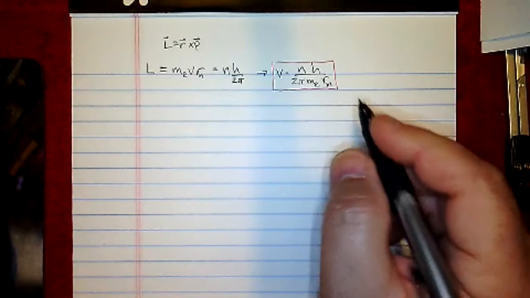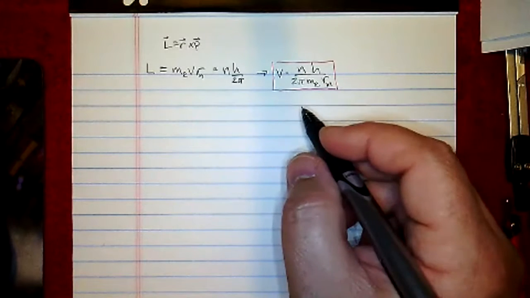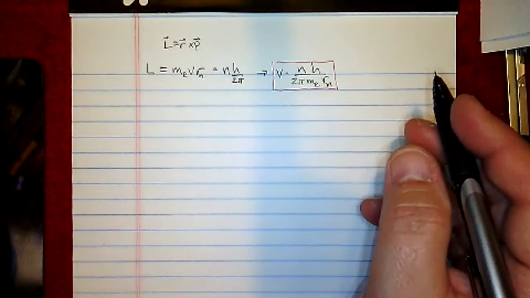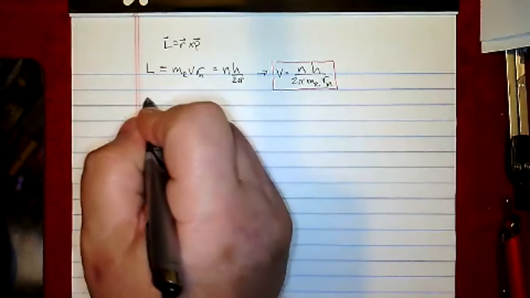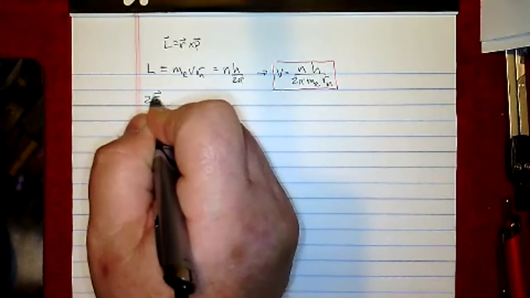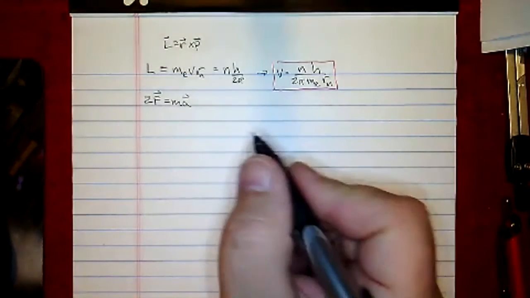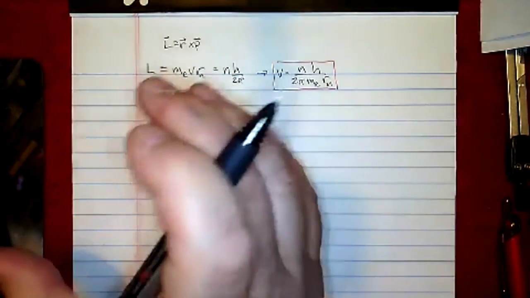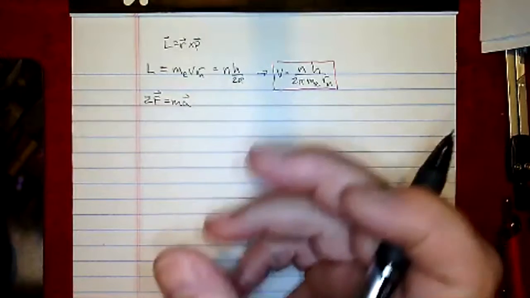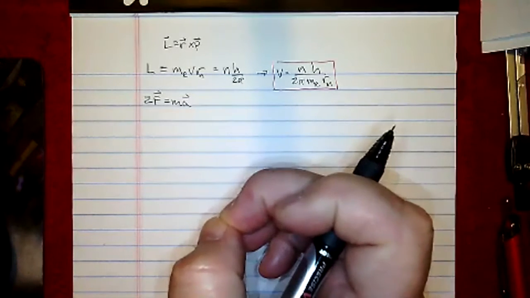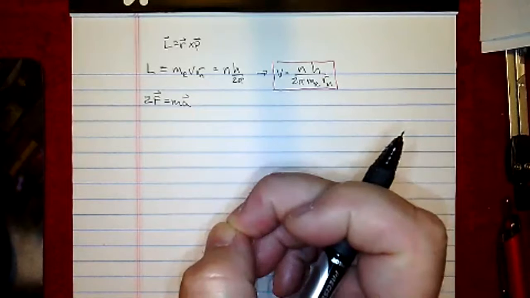Now we have some constraints on this. In order for this to actually be acceptable, we have to have Newton's second law be valid. And Newton's second law says the summation of the forces is equal to mass times acceleration. In this case, what we're talking about is this giant, I say giant in mass, this massive nucleus at the core sitting essentially still.